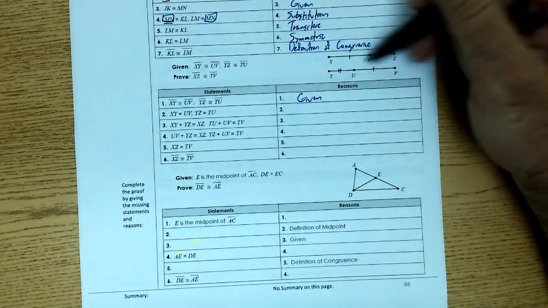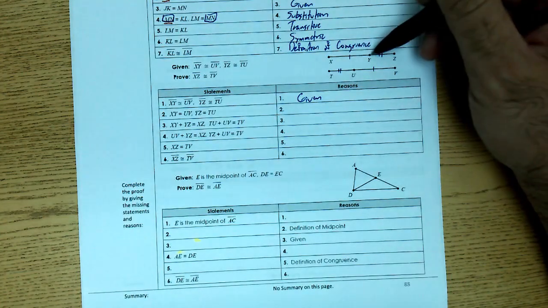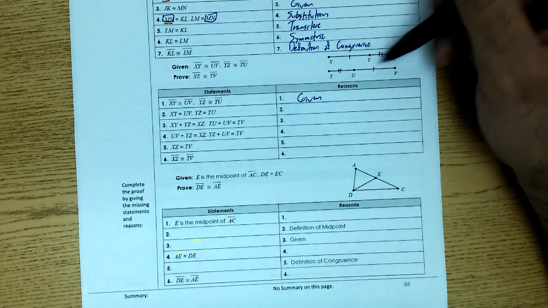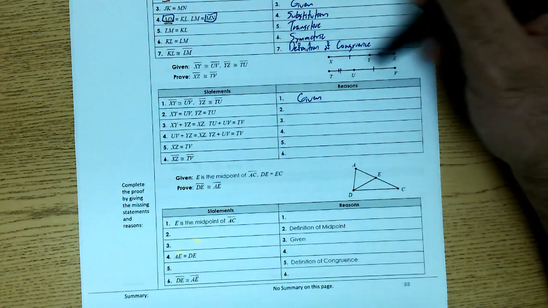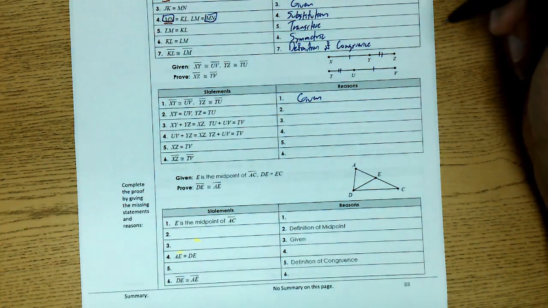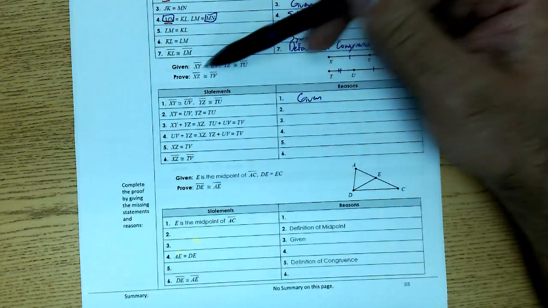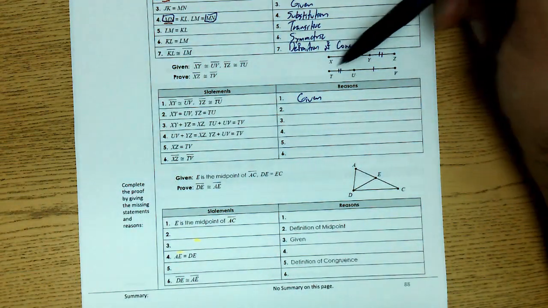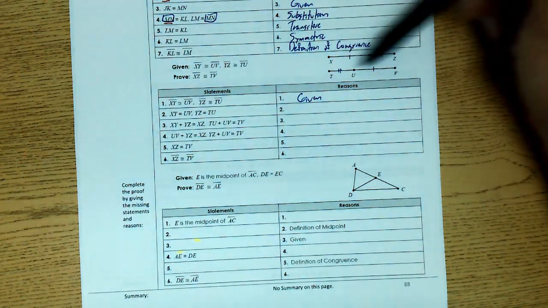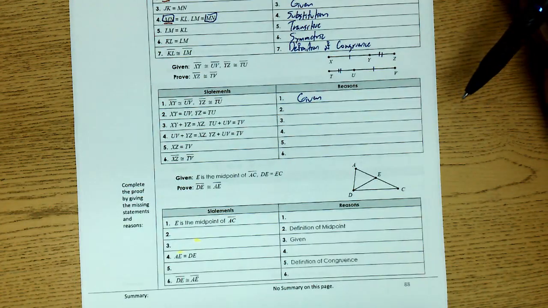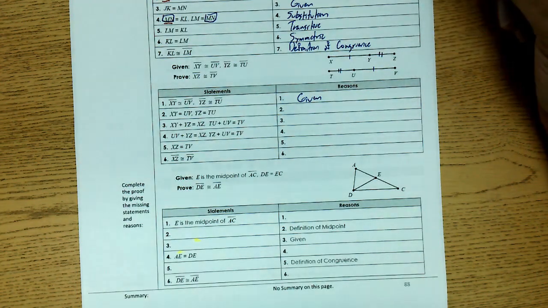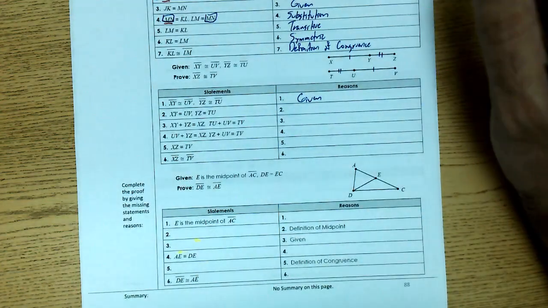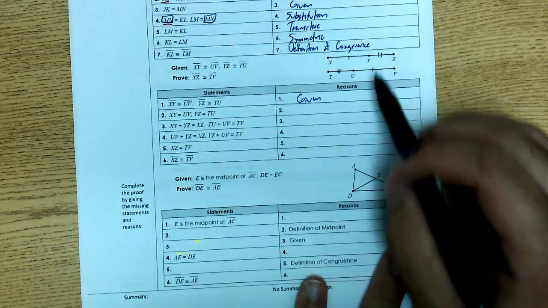It means that these are different. XY is not the same as YZ. TU is not the same as UV, but they are congruent to something else in the problem. Our goal is to show that XZ, the whole thing, is congruent to TV, the whole thing. Well, let's just think about this and see what's going to help us. We've got two line segments.